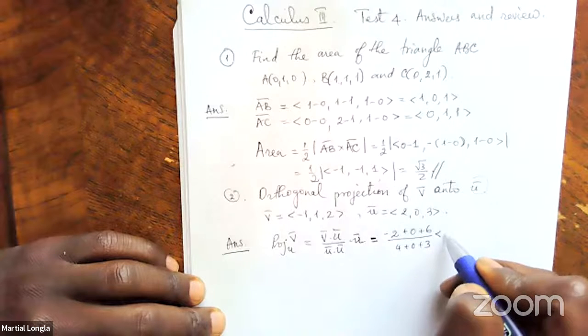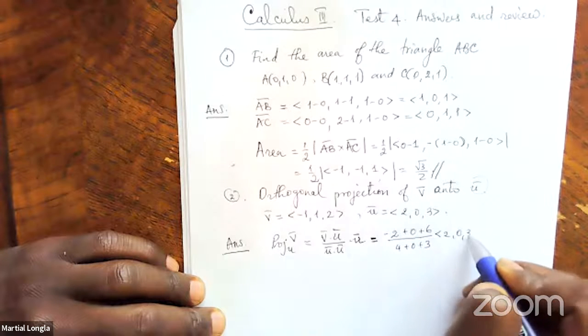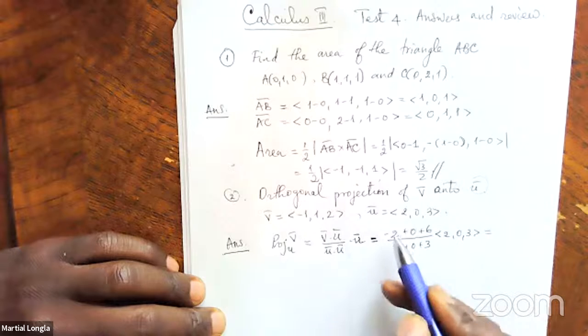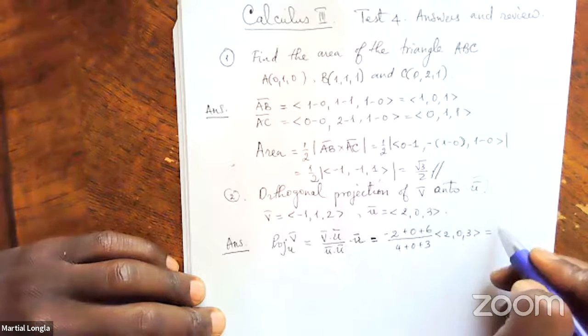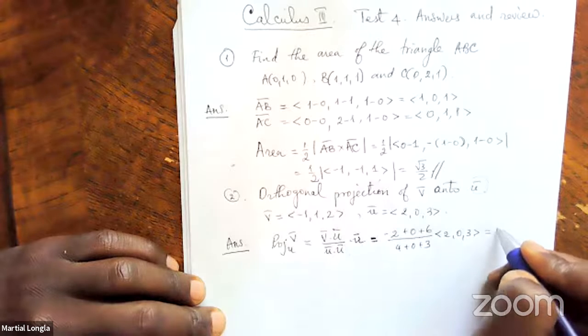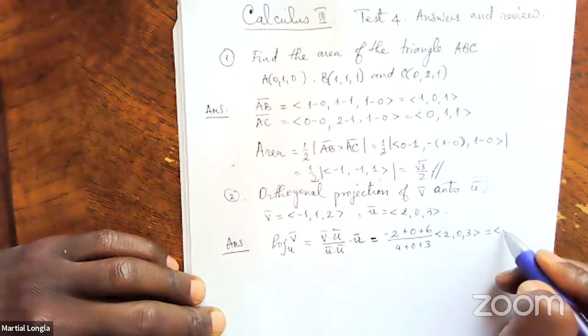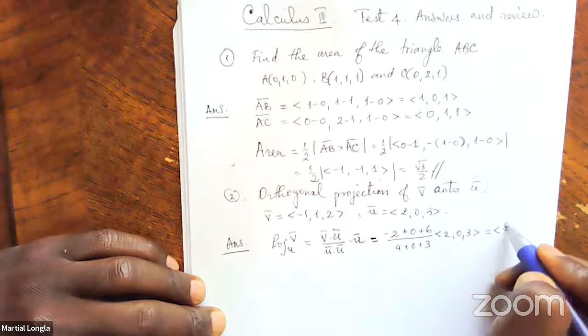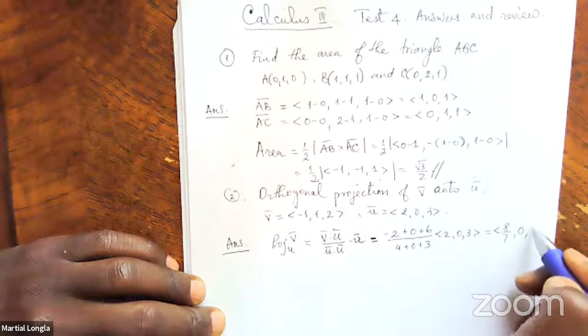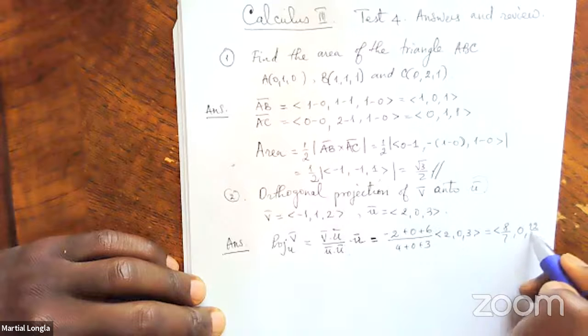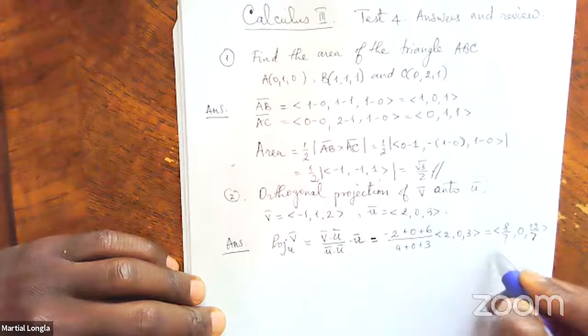And then U is 2, 0, 3. And this is -2 plus 6, 4 sevenths. So 4 sevenths times 2, that's 8 sevenths, 0, and then 12 sevenths. That's it.